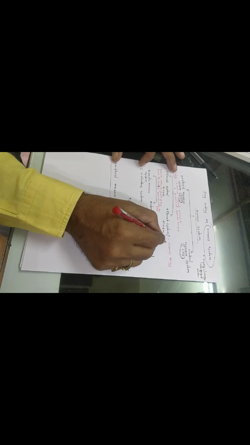Here the neurons bring the information from the peripheral to the central nervous system.